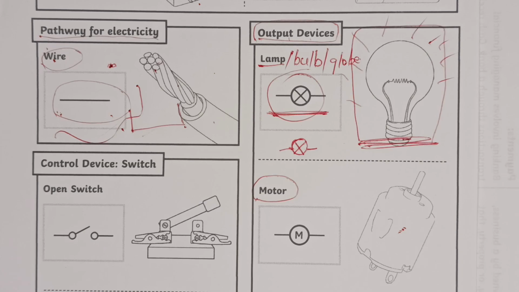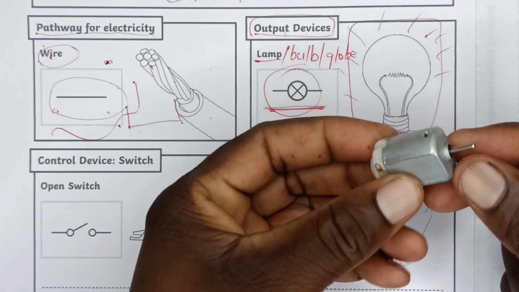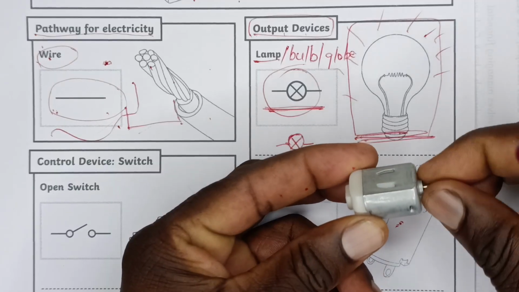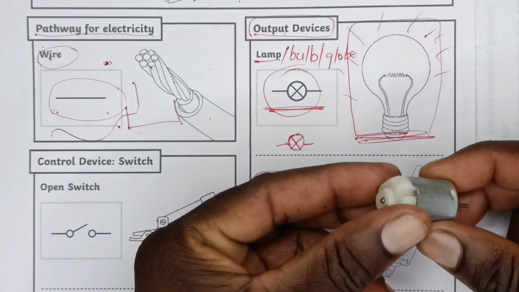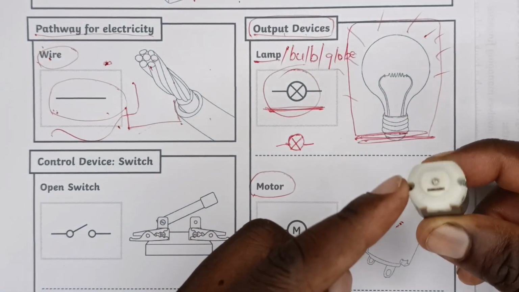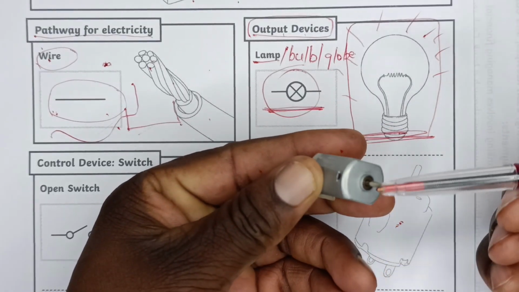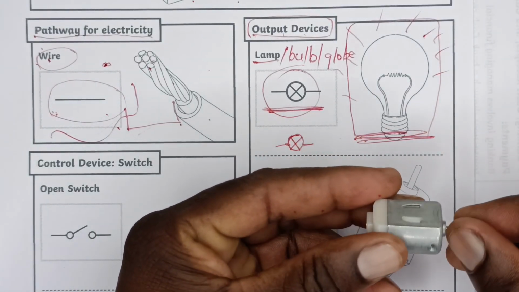Let me show you a motor. So a motor is something like this. From here it spins. When you connect electricity here, it spins here. So it is a motor.